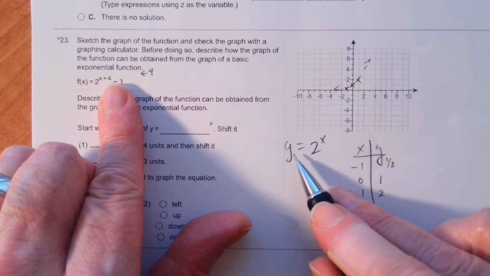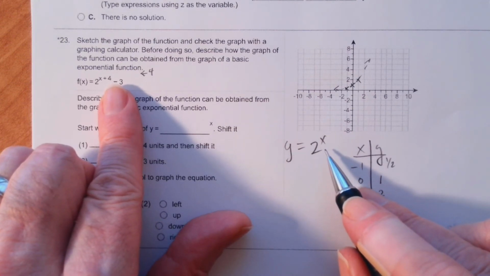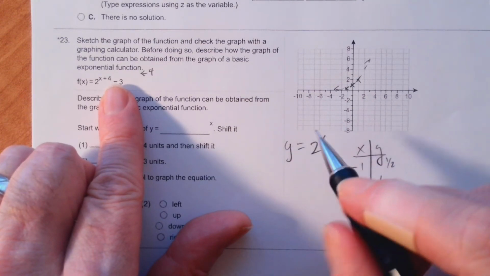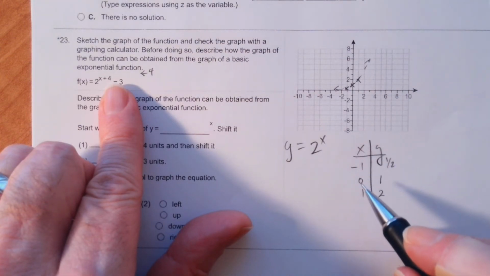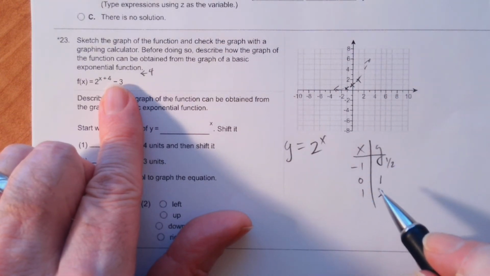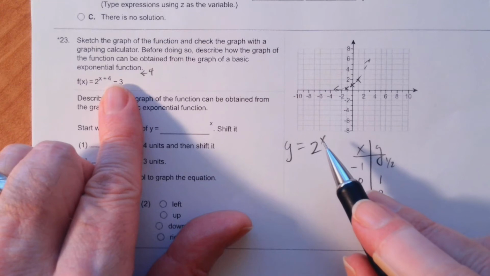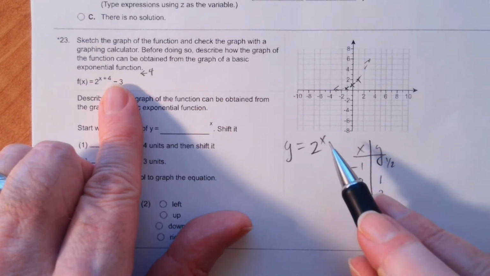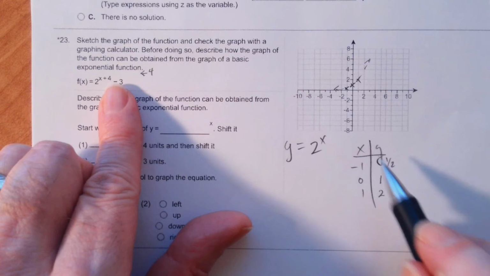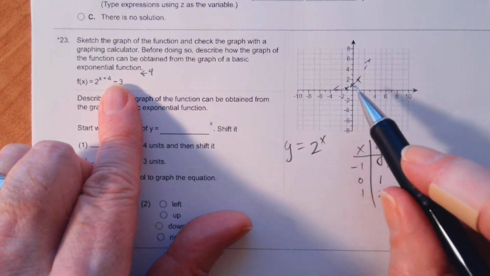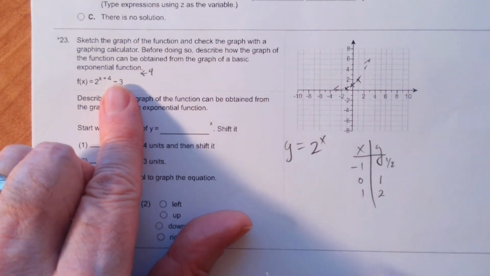The parent function would be y equals 2 to the x. Now, I went ahead and graphed that. Remember, we would choose x to be negative 1, 0, and 1. When you plug in 0 here, you get 1. If you plug in 1, you're going to get 2. And if you plug in negative 1, you get 1/2. So these are the three key points that we use to graph that function.